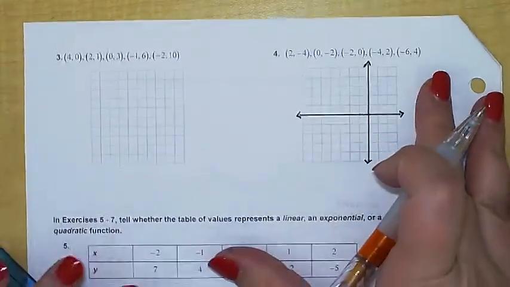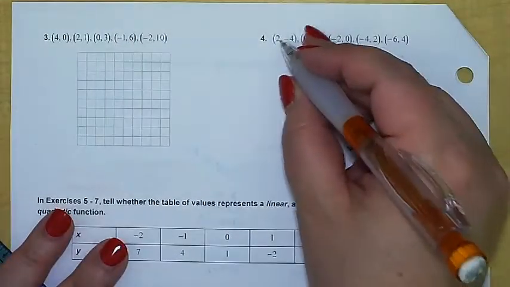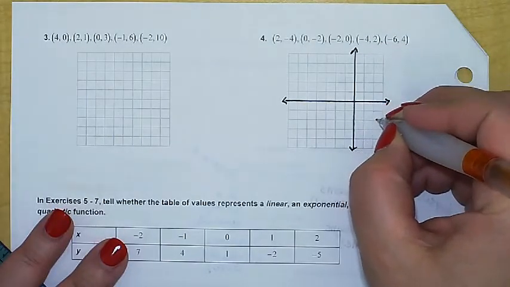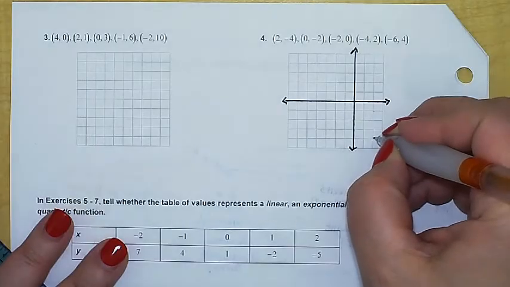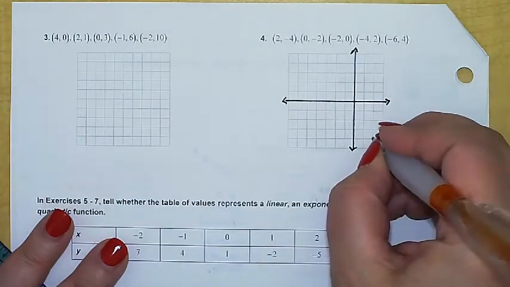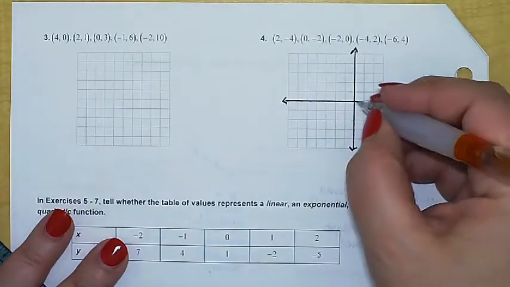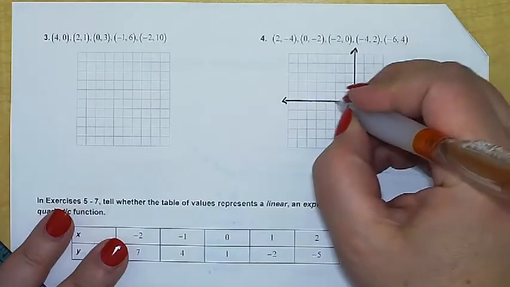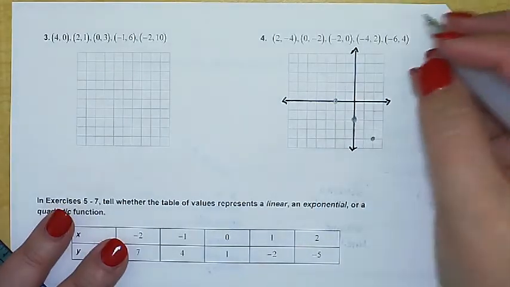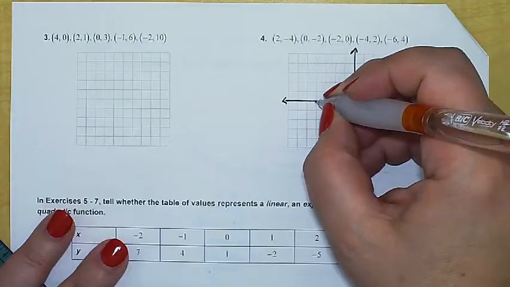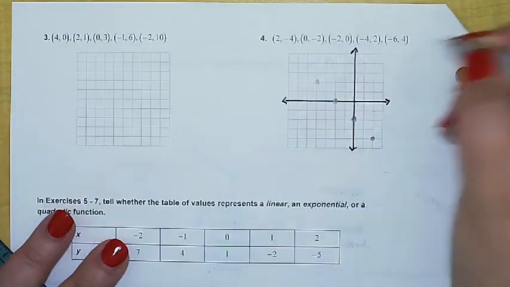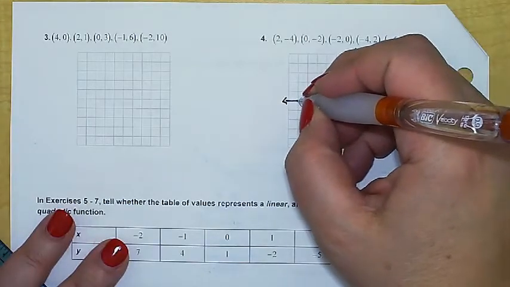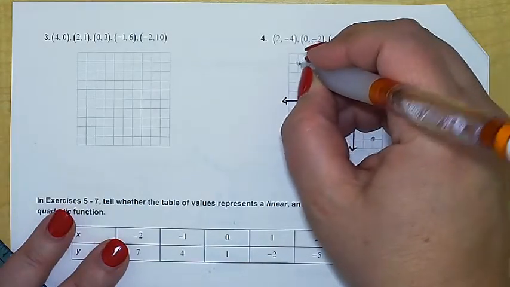All right, let's graph this guy right here. And we've got the point 2, -4. So over 2 and down 4. 2, 3, 4. So we're down here. Then we have the point 0, -2, which is right here. Then we've got -2, 0, which is right there. That's my x-intercept. And then -4, up 2. And last but not least, -6. 1, 2, 3, 4, 5, 6. Up 1, 2, 3, 4.